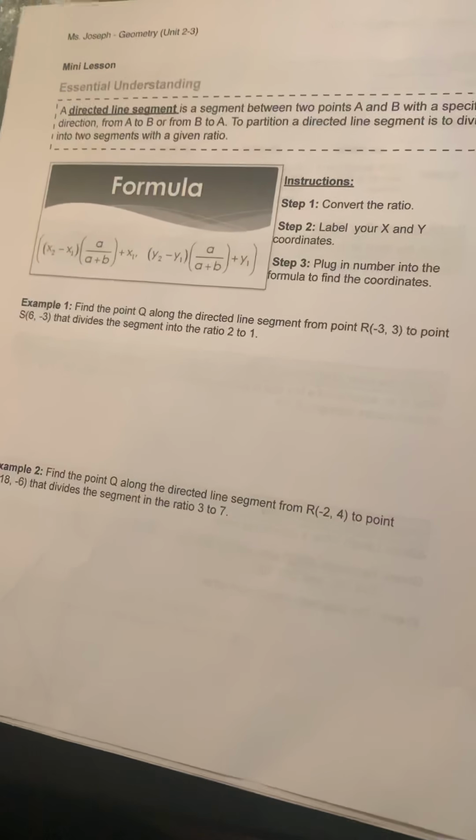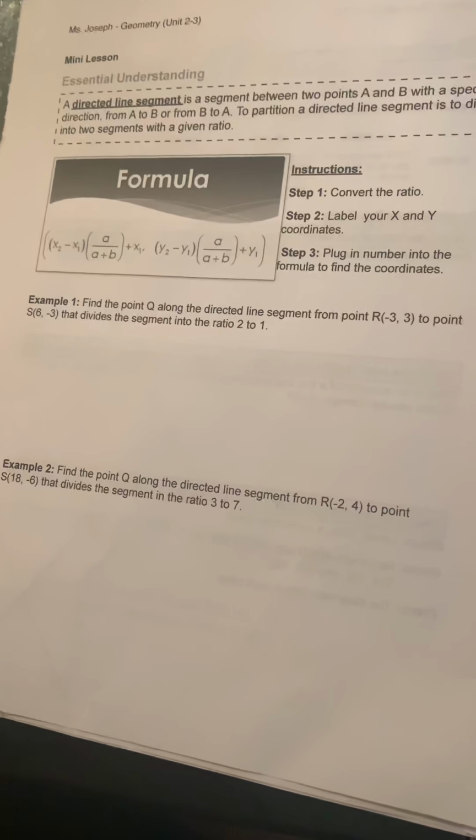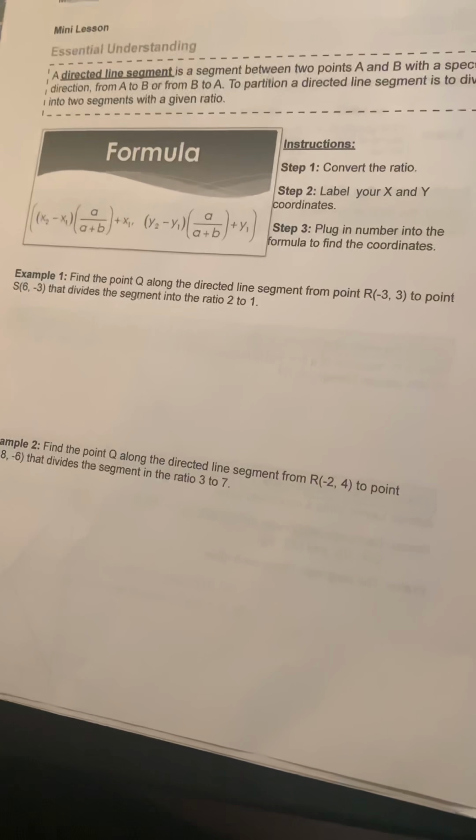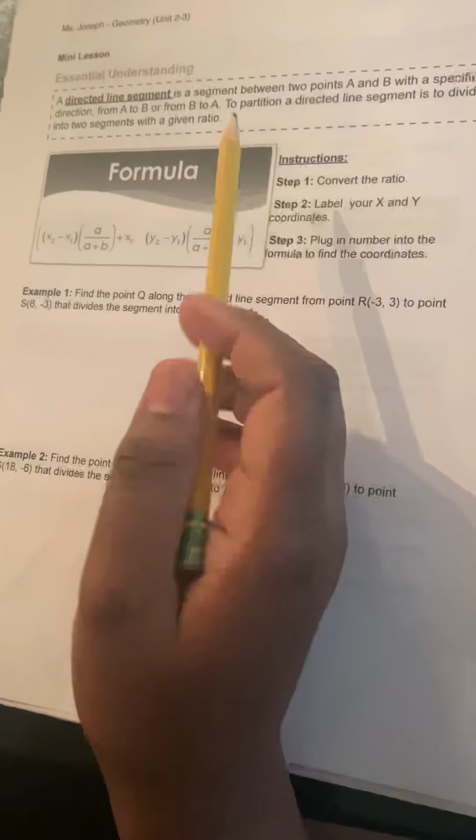This is splitting the segment, not into half, but into sections with a given ratio.